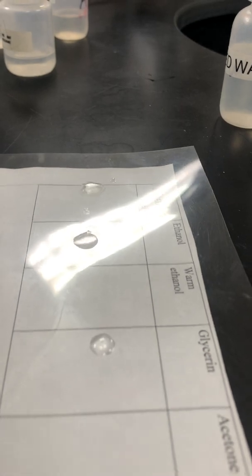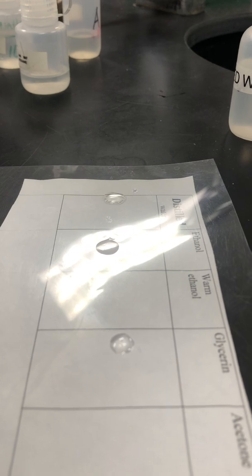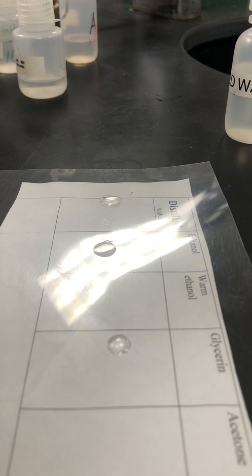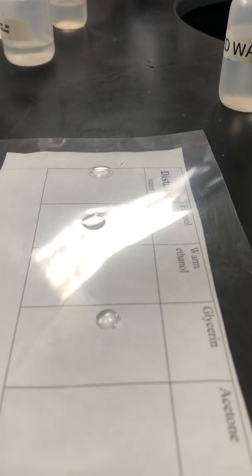So we are at about 3 minutes right now. It looks like the ethanol is starting to be about evaporated, but the distilled water and the glycerin don't seem to be doing a whole lot. Yeah, we got still a little liquid ethanol in there. So would that mean that the molecules in those are strongly attracted to one another or weakly attracted? So that's the thing that you want to be thinking about here. And we got about another minute or so here on the timing.